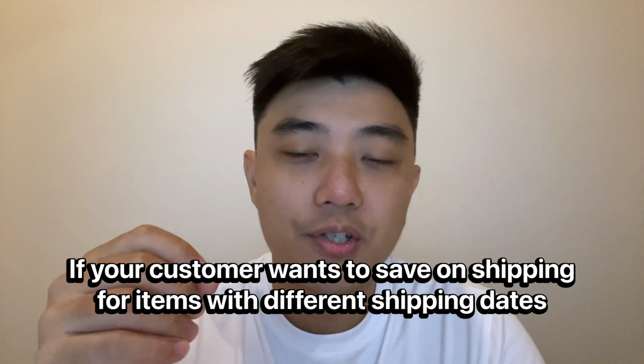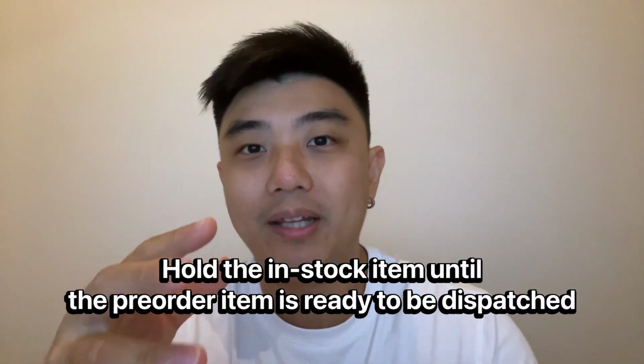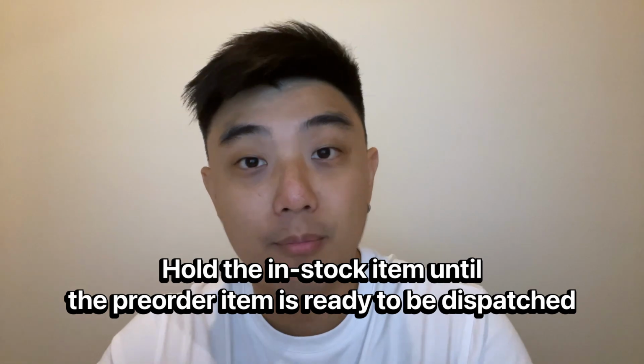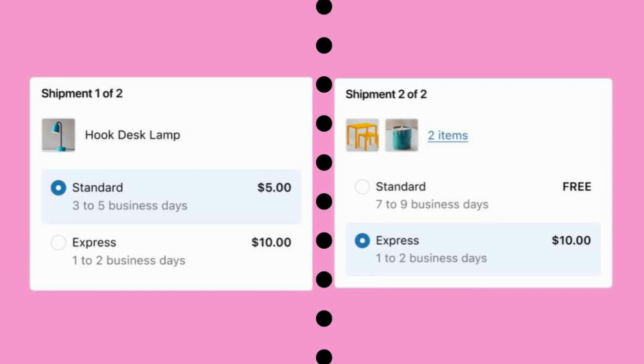If your customer wants to save on shipping for items with different shipping dates, they might request you hold their in-stock item until their pre-order item arrives and is ready to be dispatched, which you can do as well. Whether you can enable this split shipping in checkout feature depends on how your Shopify store is set up.